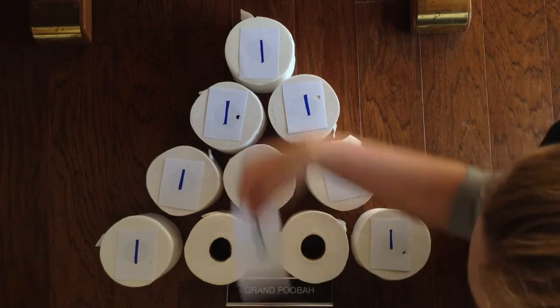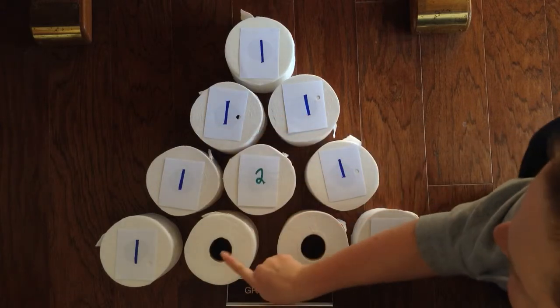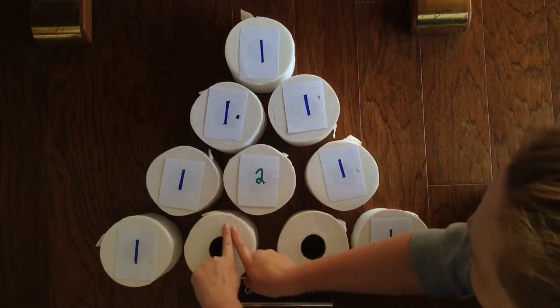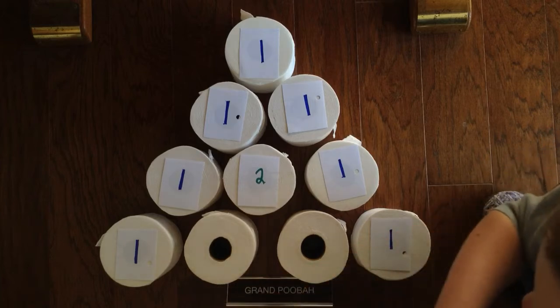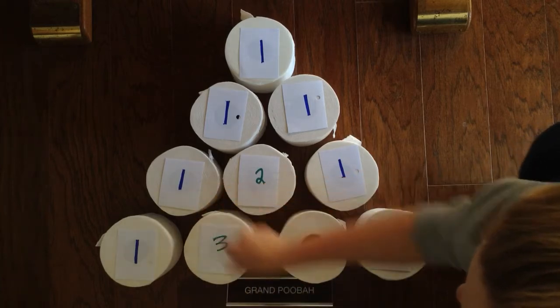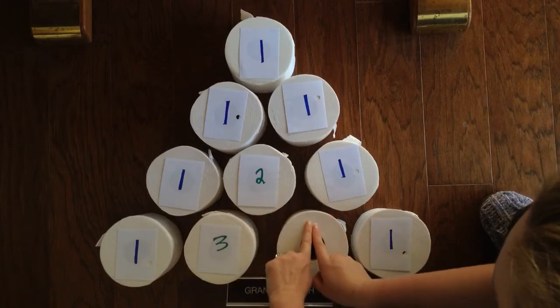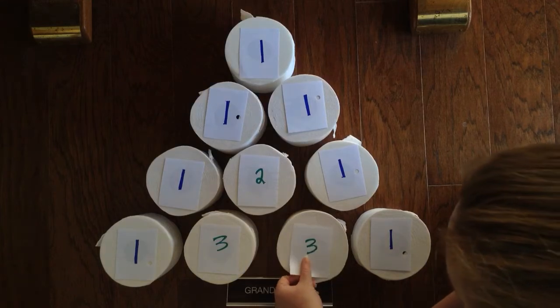And sure enough, this roll is assigned a value of 2. Now here, we would need to add the two rolls that are diagonally above it. So 1 plus 2 would make this a 3. Here, same thing, and of course there's going to be a symmetry on the triangle. We would add 2 and 1 to get a 3.